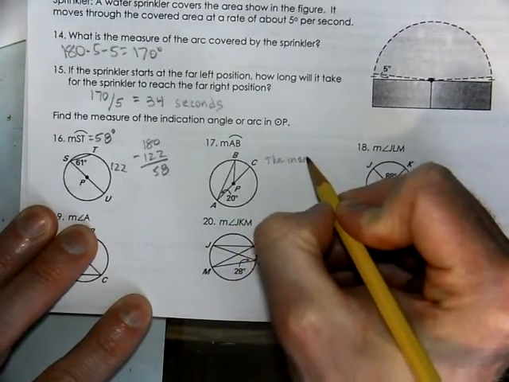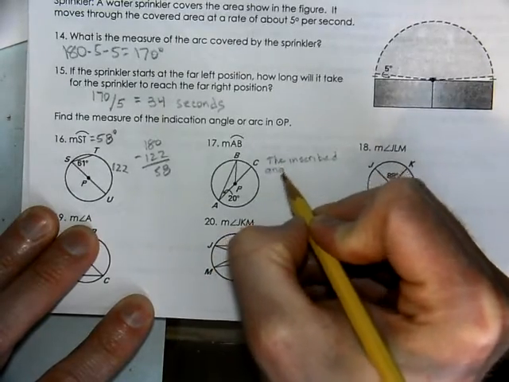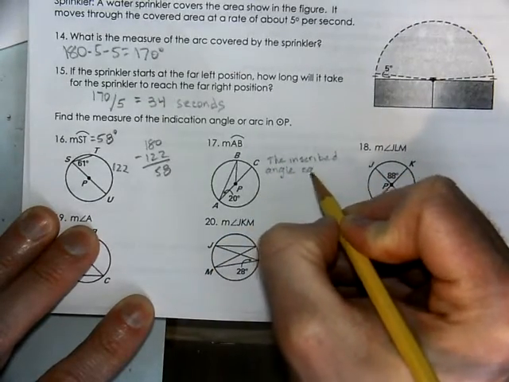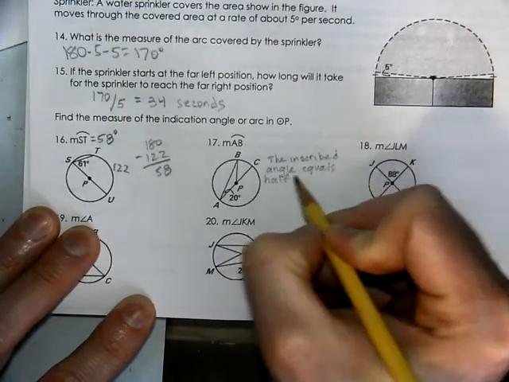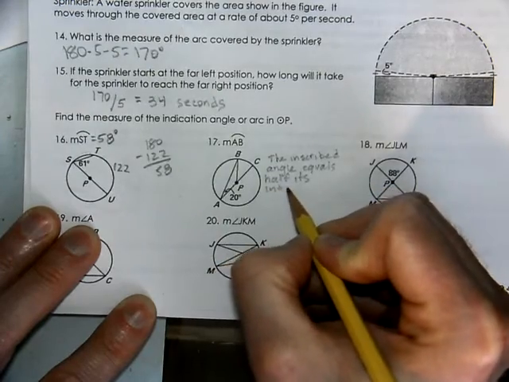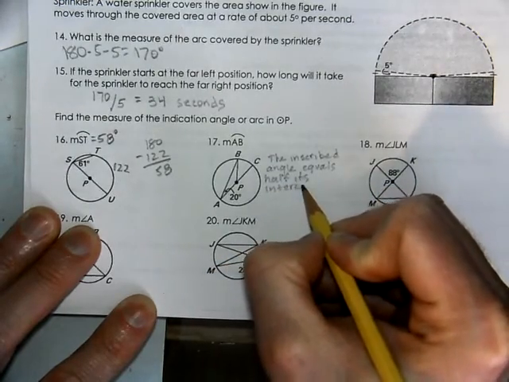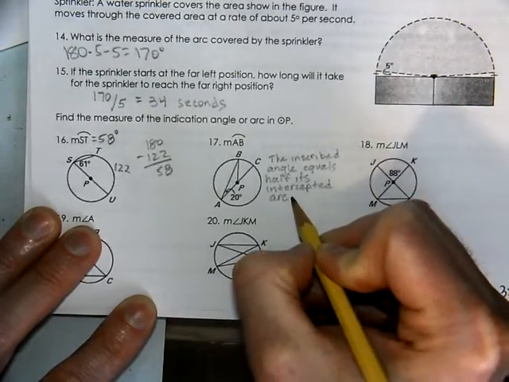The inscribed angle equals half its intercepted arc.